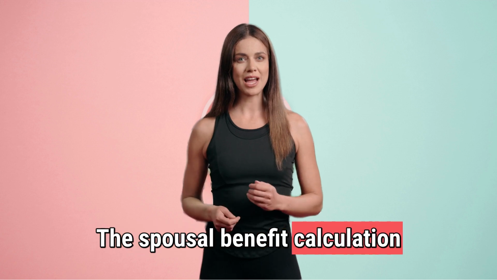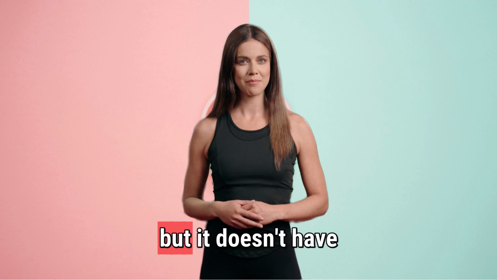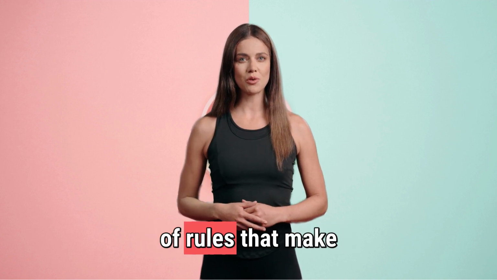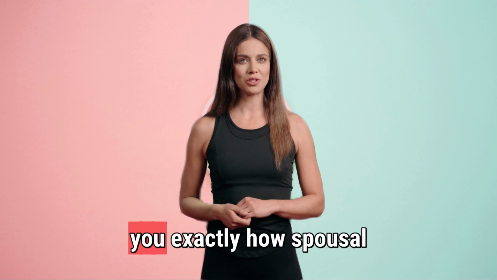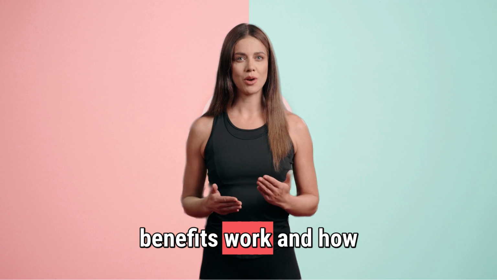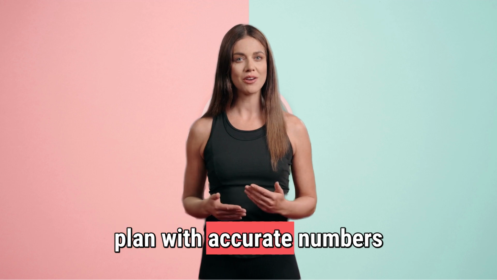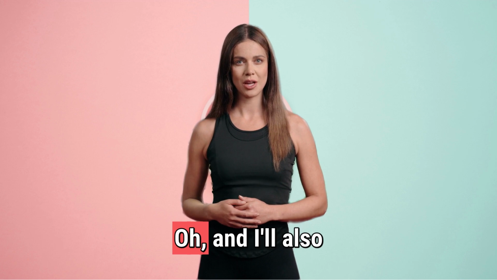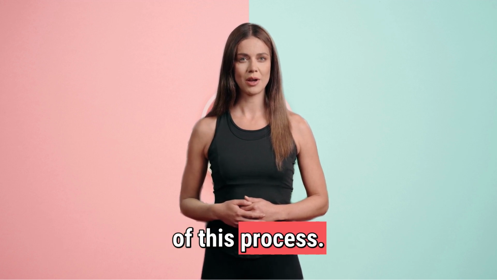The spousal benefit calculation is one of the most misunderstood parts of the Social Security system, but it doesn't have to be. There's a really simple formula and a couple of rules that make this really easy to understand. And today, I'll show you exactly how spousal benefits work and how you can calculate those for your specific situation so you can either plan with accurate numbers or spot mistakes in your payment amount. Oh, and I'll also share a free tool that takes a lot of the guesswork out of this process.